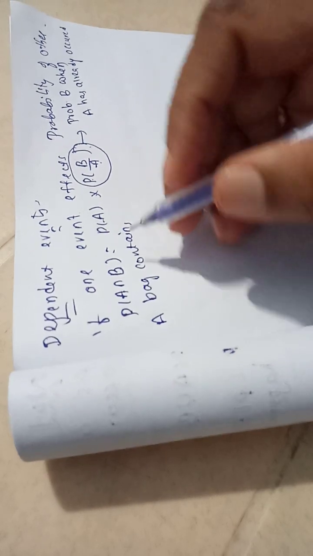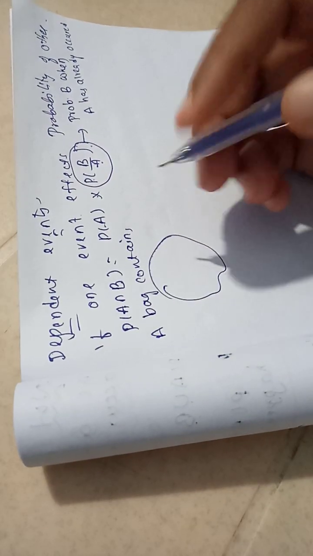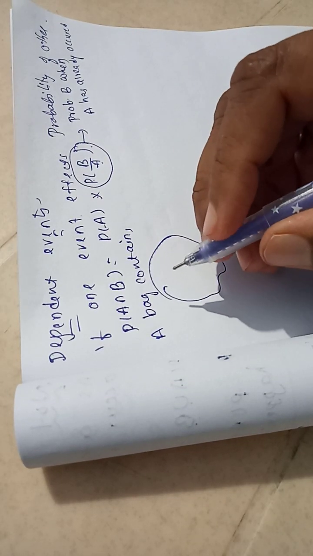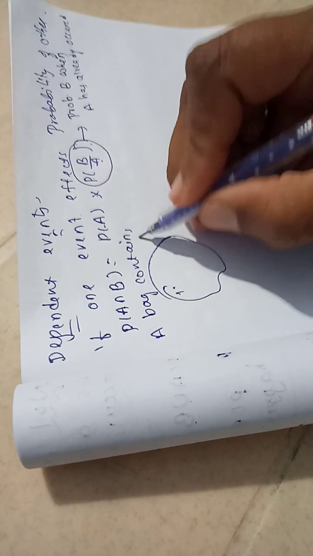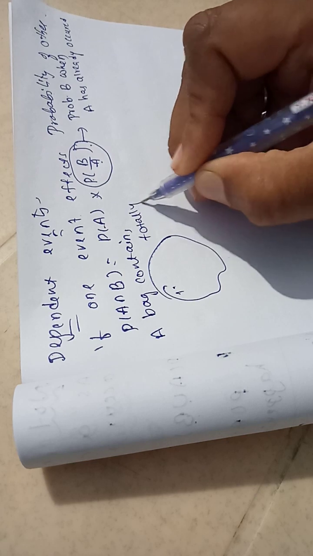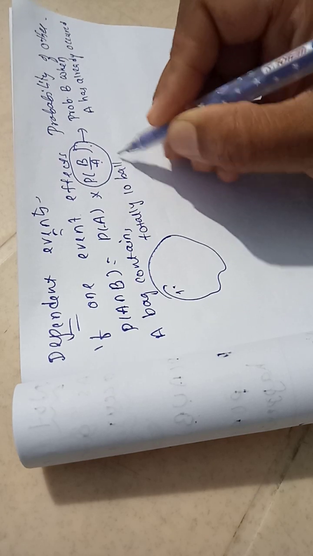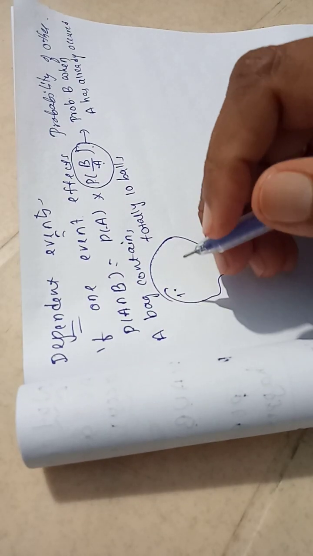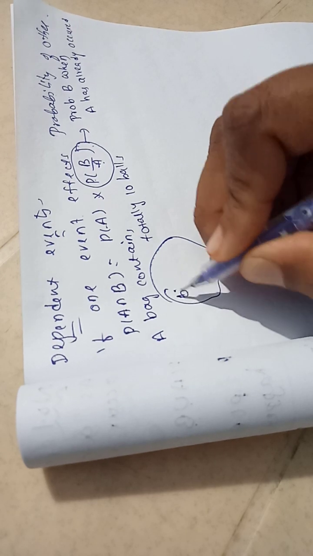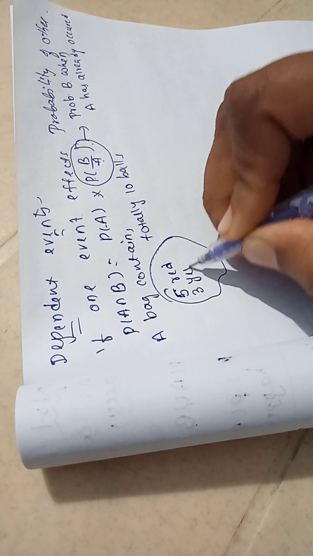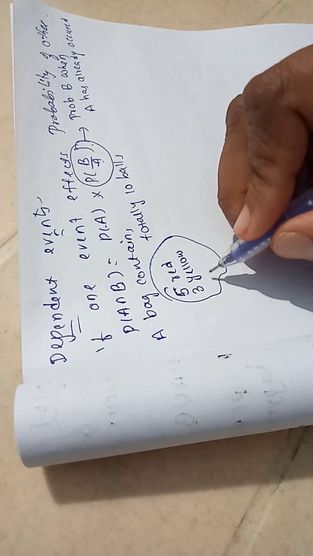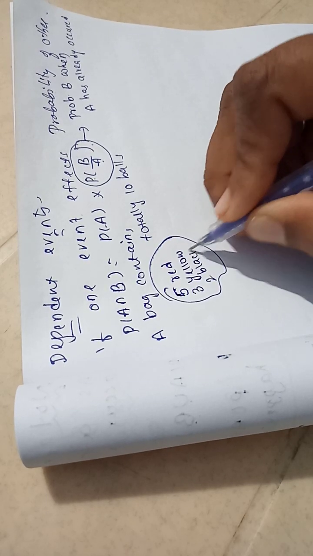So a bag contains, this is one particular bag, totally 10 balls are there in the bag. Out of those 10 balls, 5 are red balls, 3 are yellow balls, 2 are black balls.